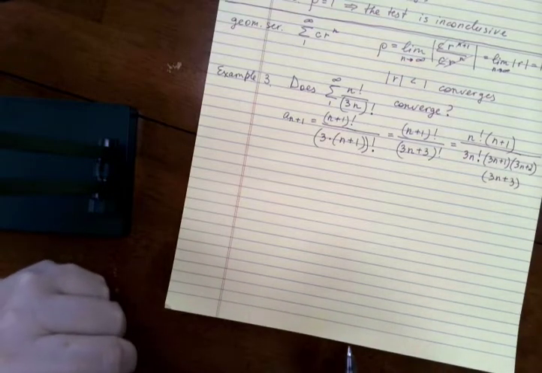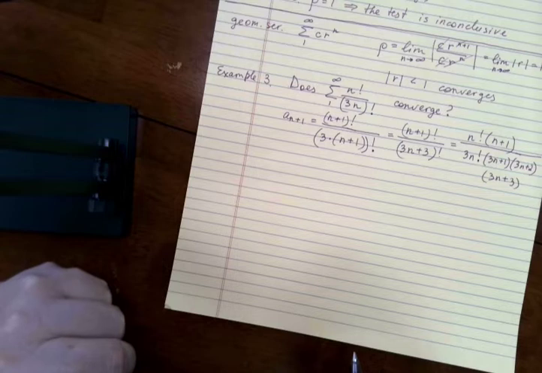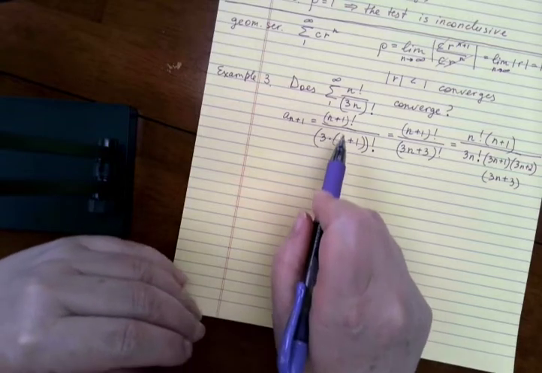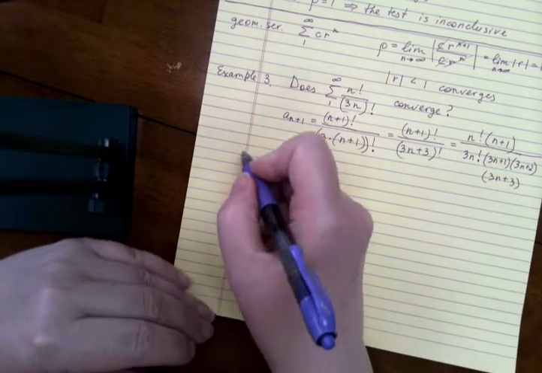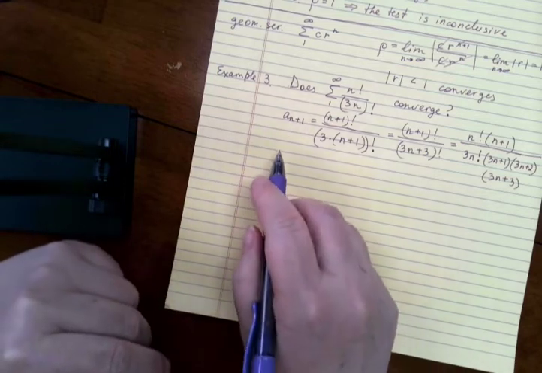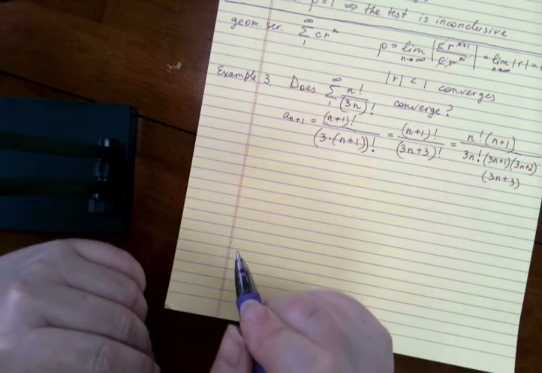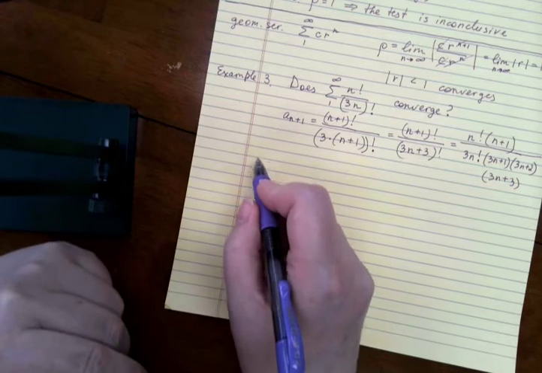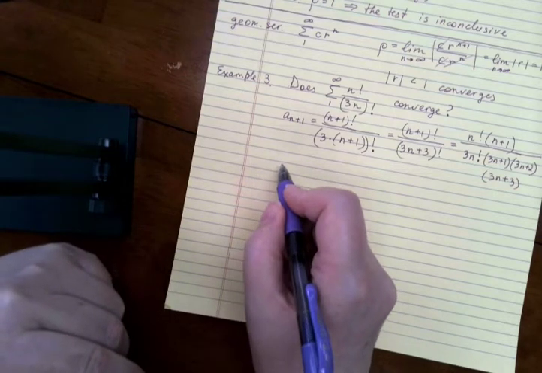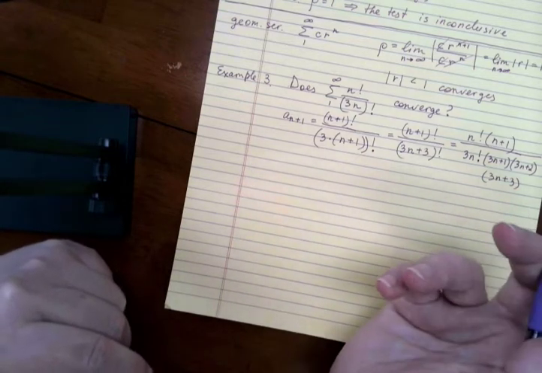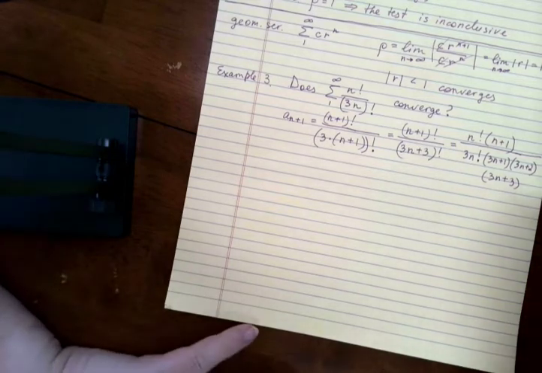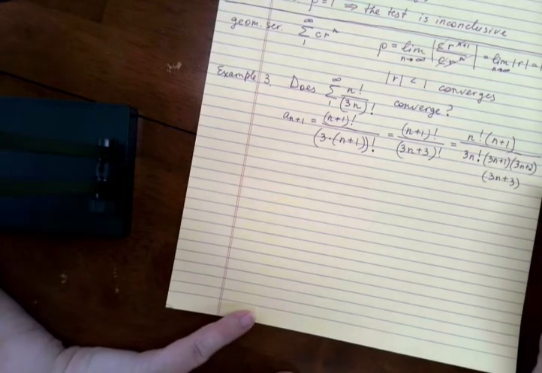If you are not convinced, try substituting some number for n, let's say 2, and see if this is what you get.